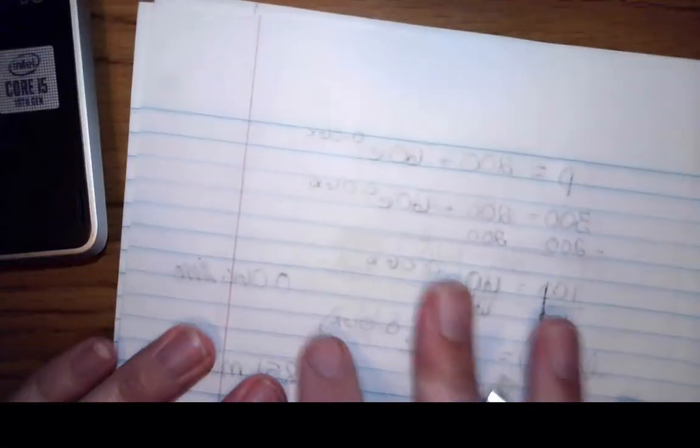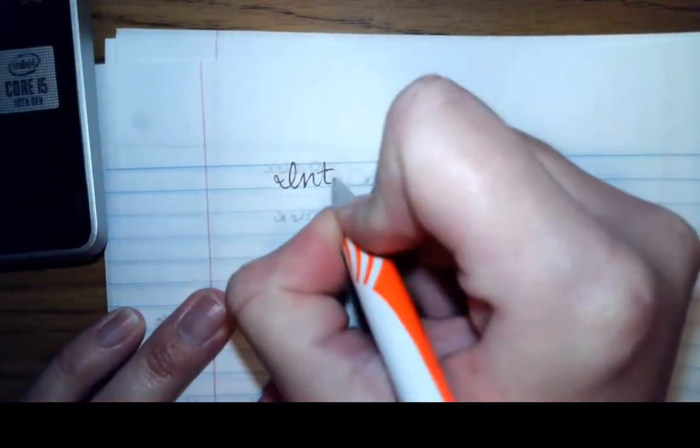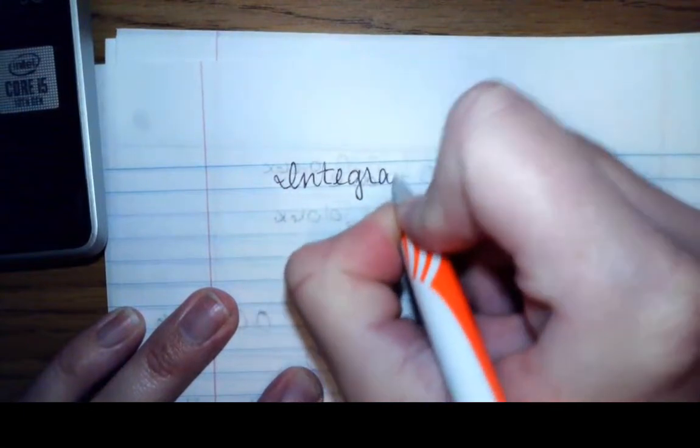All right, so for the last couple sections, we're going to dip our toes into a little bit of Calculus 2. For 7.1, we're going to do what's called integration by parts.